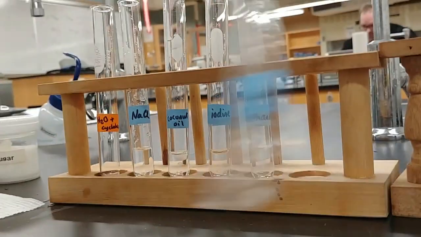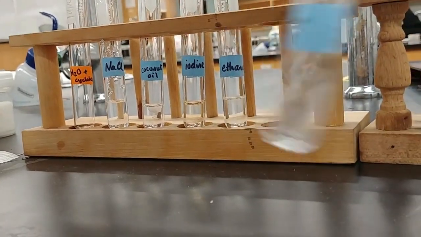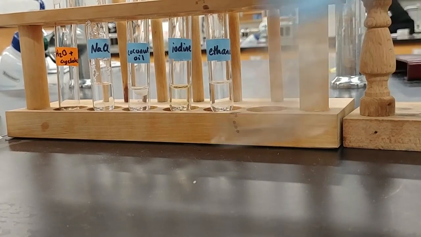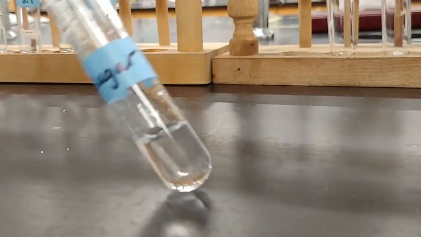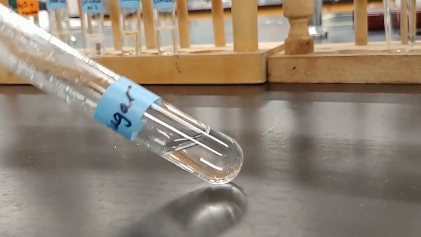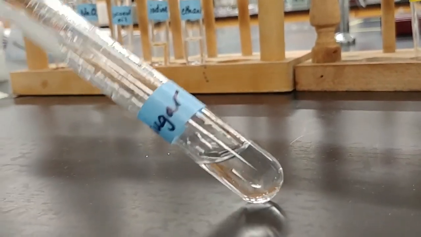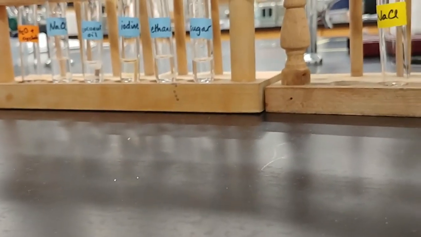Okay. And then finally, we have sugar, good old sucrose. We'll mix this vigorously just like we did the salt. Let's see what we have. And be sure to compare this to what we saw in the beginning, right? In the beginning, we had small amounts of the solid in each of these test tubes. Okay. So that is the water solvent.